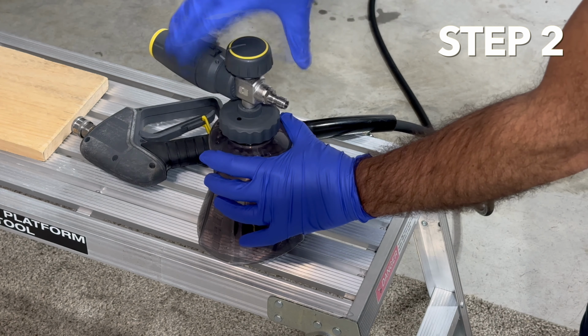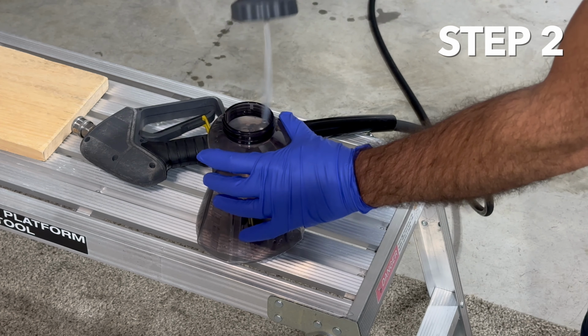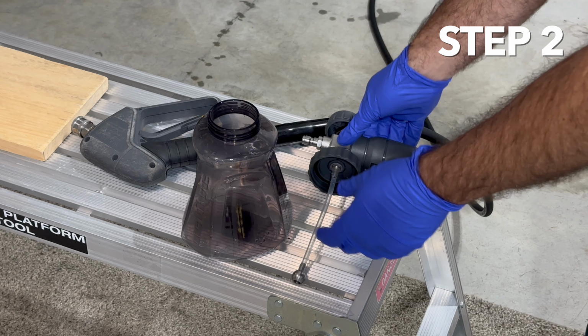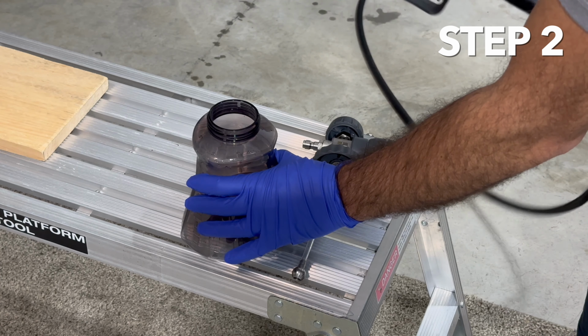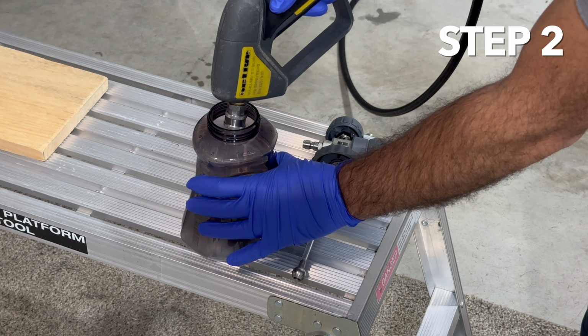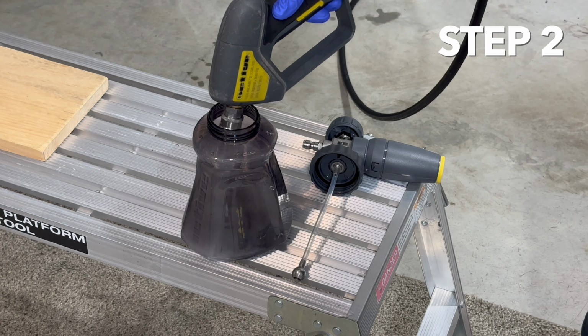Now, let's take our foam cannon and fill it with water. You want to fill it up pretty high so that the dip tube stays in the water throughout our test. There's no need to measure anything because we're doing everything by weight.